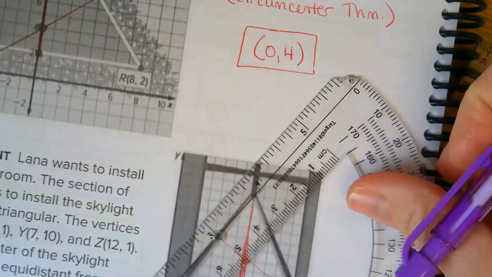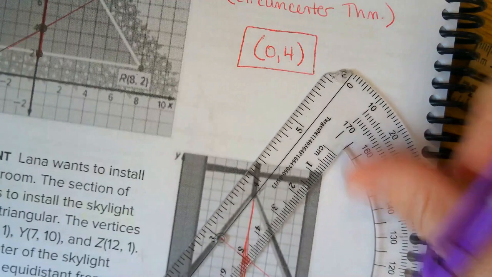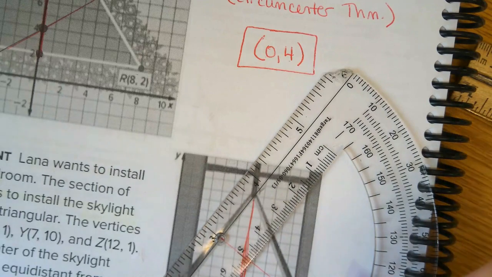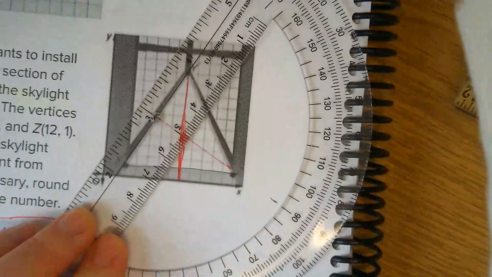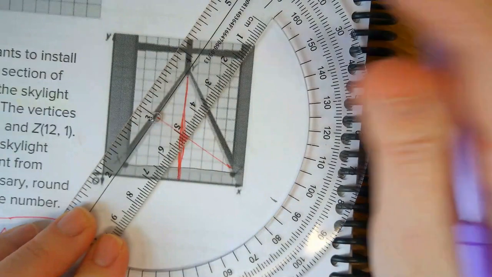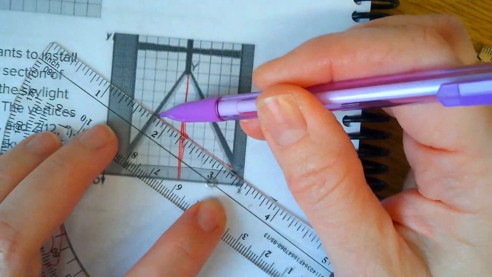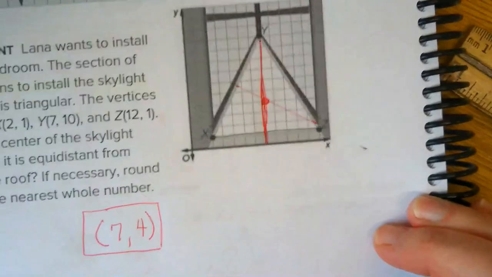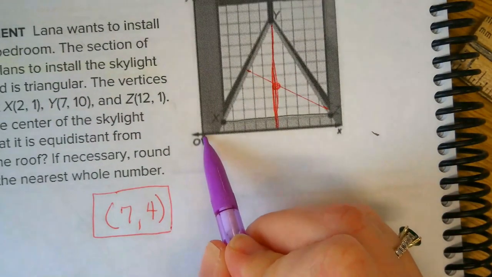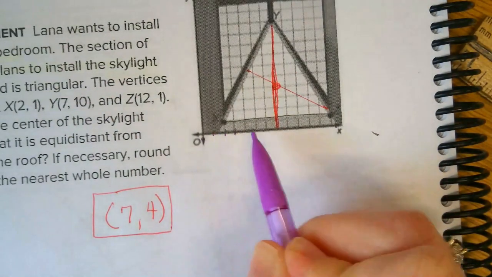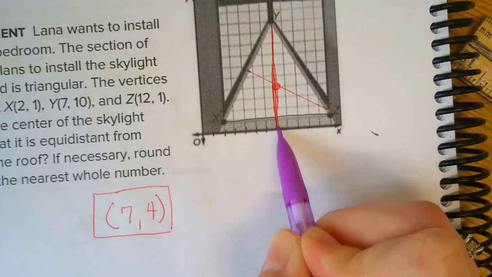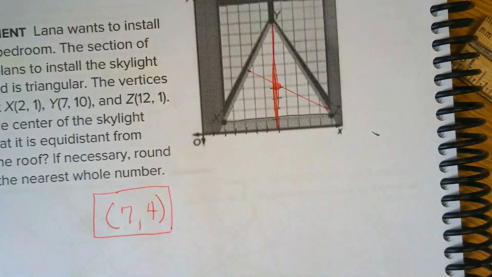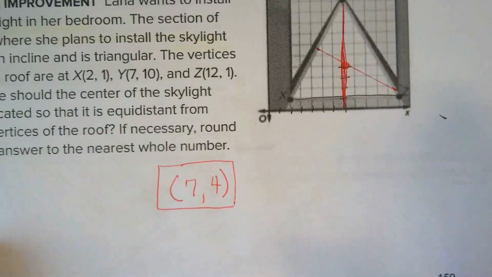Then I took my protractor and I lined up my circle. I made sure that my lines here were flush along my line. And I made a mark where I have my 90 degrees for my 90 degree angle. And then I drew in that line from my bisector so that I can draw in my perpendicular bisector. Where those two intersect is where my answer is. So starting from the origin, 1, 2, 3, 4, 5, 6, 7, 1, 2, 3, 4. So that's why I said 7, 4 for that answer.